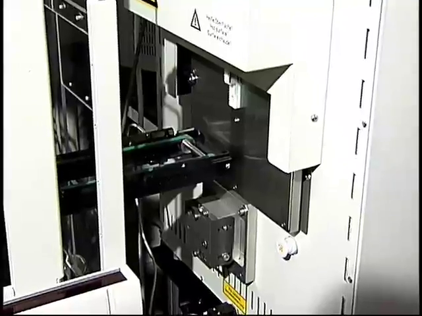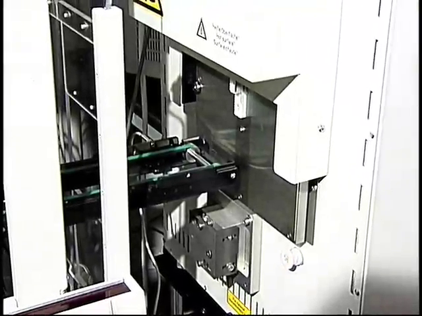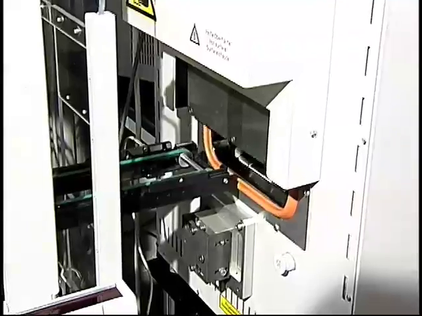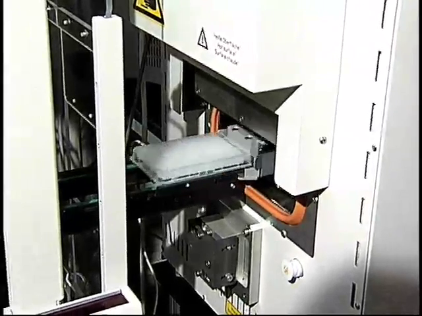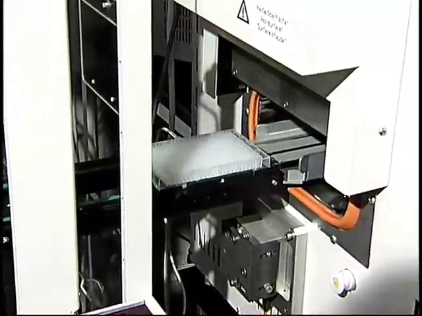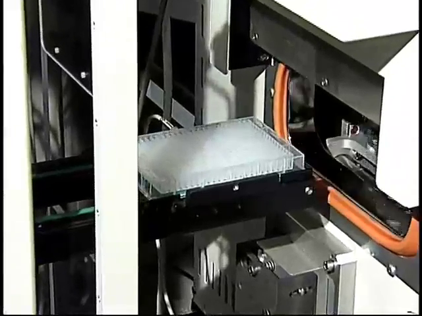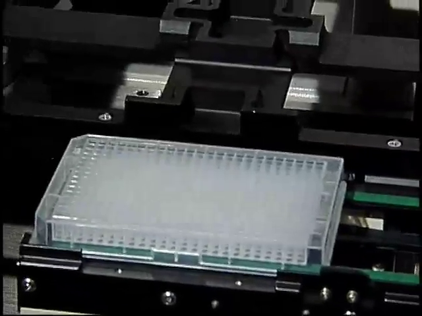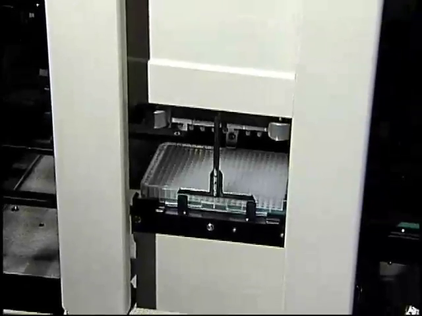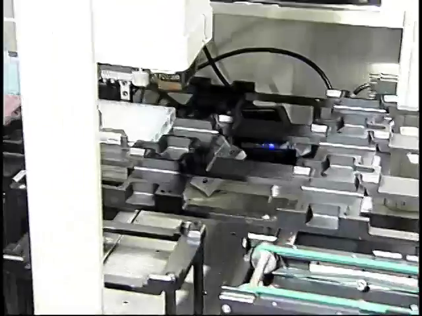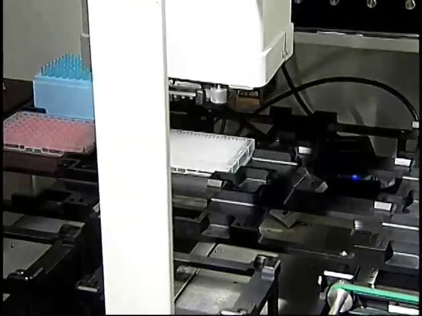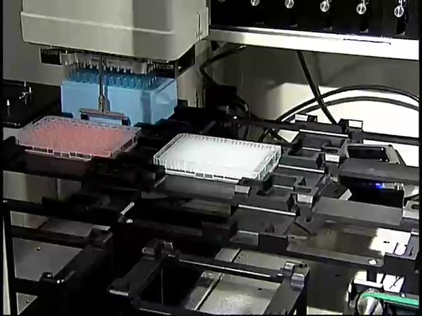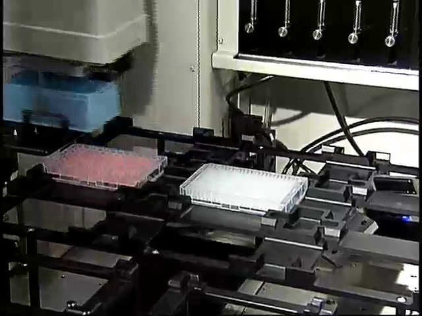Now we're watching an automation run where we're going to be adding media to a plate that will eventually contain cells. So you see the 384 well plate is coming out of an incubated plate hotel. This is where the cells can sit while they're being processed so they can stay warm and cozy. You'll notice we're going from a 96 well plate into a 384 well plate. So we're using a 96 tip head.